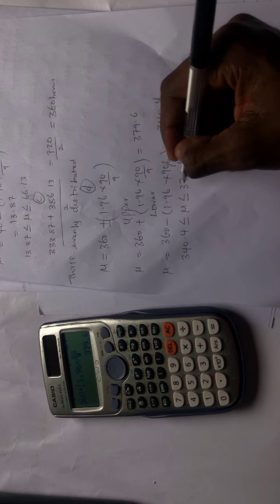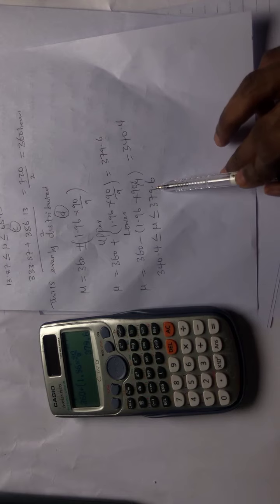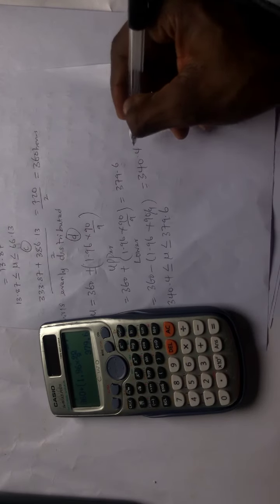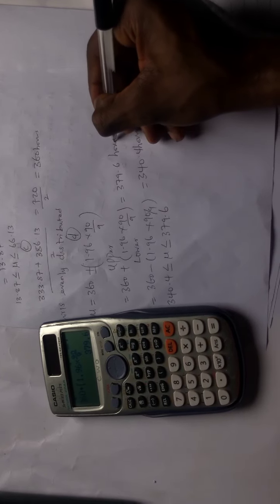From what you can see so far, at 95% confidence level, the manager can be very sure that the bulbs have an average mean life between 340.4 hours and 379.6 hours. So that is how we assess questions like this.